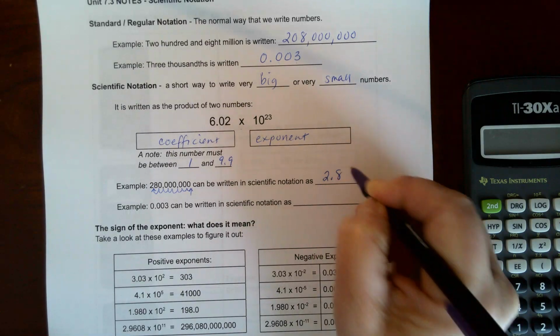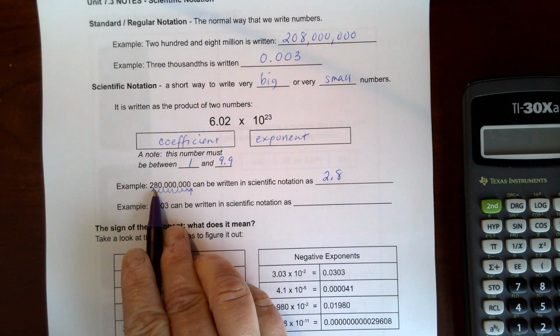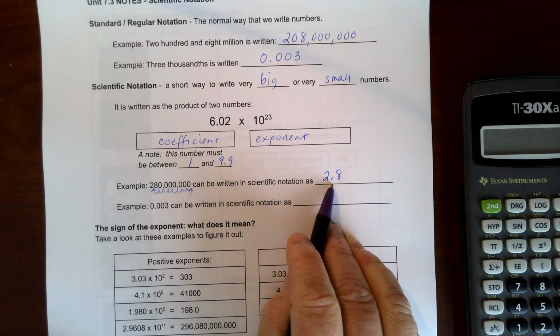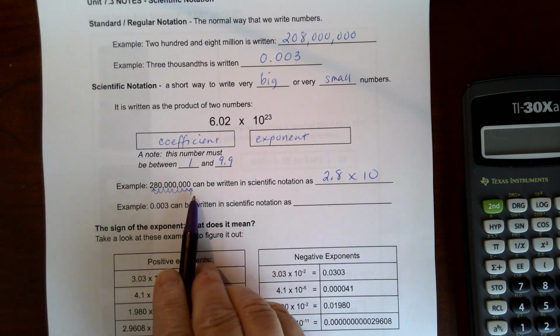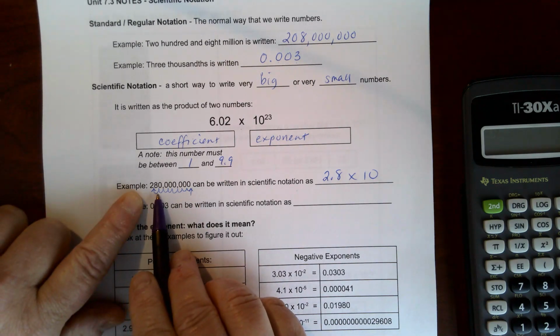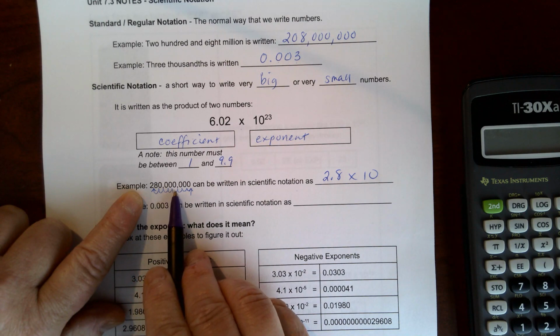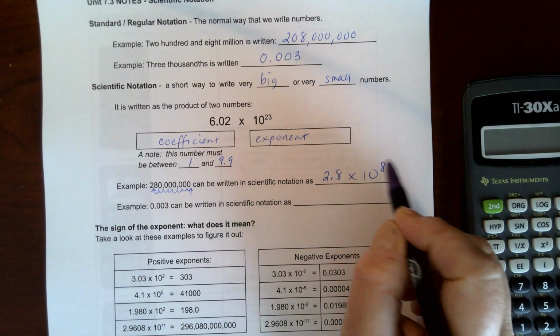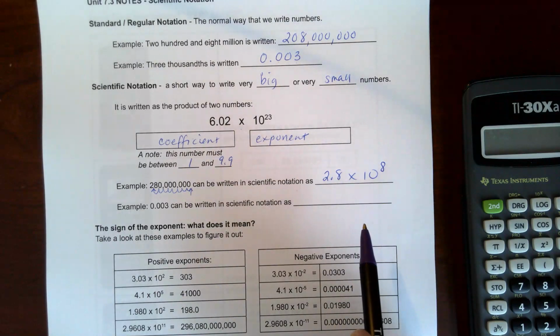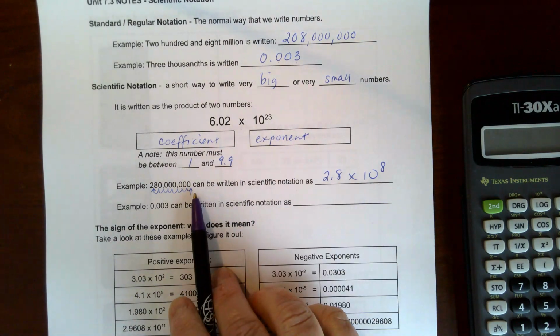So 2.8 becomes the number, but we can't just leave it at 2.8. We have to multiply it by some exponent, base 10, to represent the number of decimal places that we jumped. So this is 1, 2, 3, 4, 5, 6, 7, 8 decimal places. So 2.8 times 10 to the 8 power is the scientific notation for this.